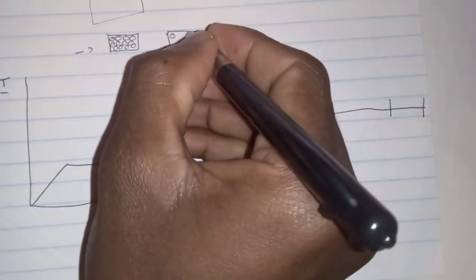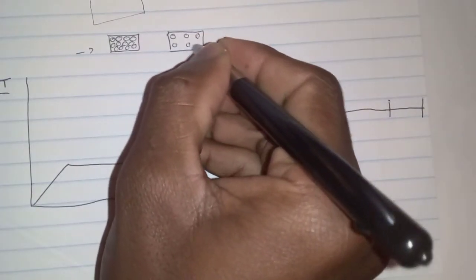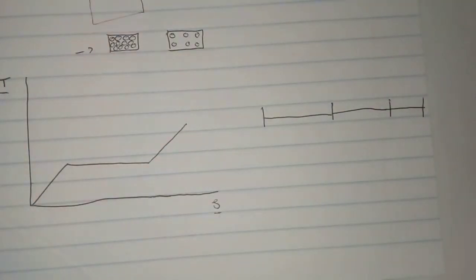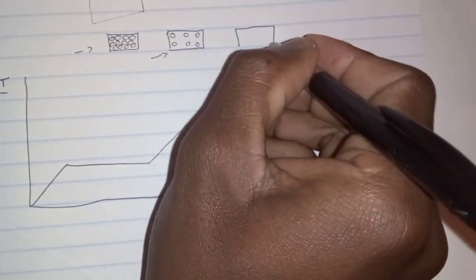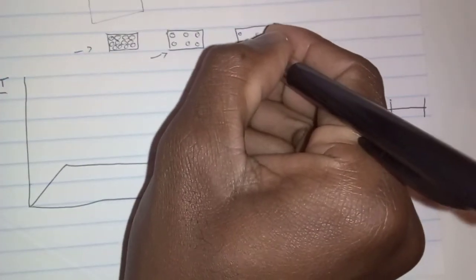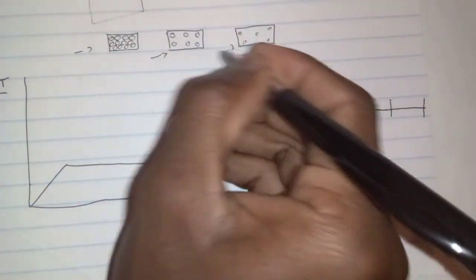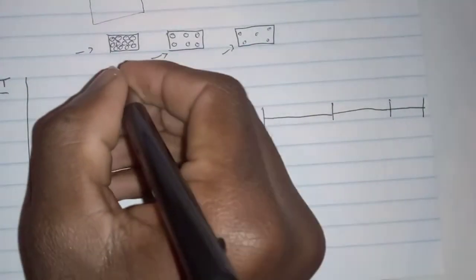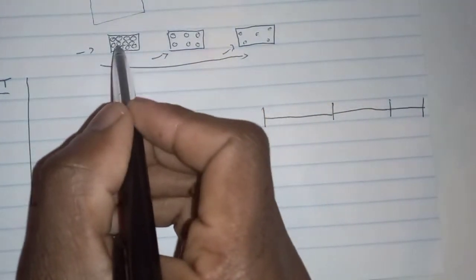And then, according to what we have been taught, the particles are no longer closely packed together as they were in the ice. Then we keep on adding heat energy into this water. What is it turned to? It is turned to vapor. And then what we've been taught is that the particles are very scattered in the vapor state. This is steam.